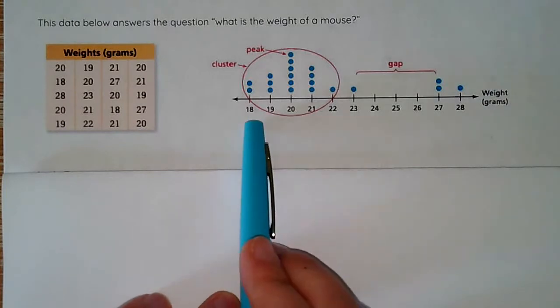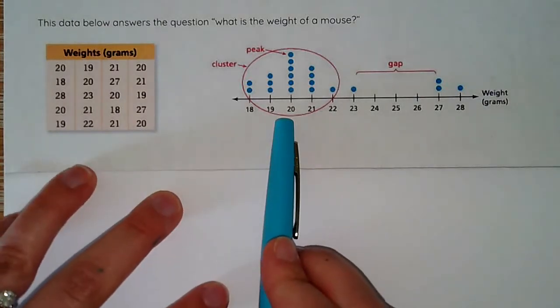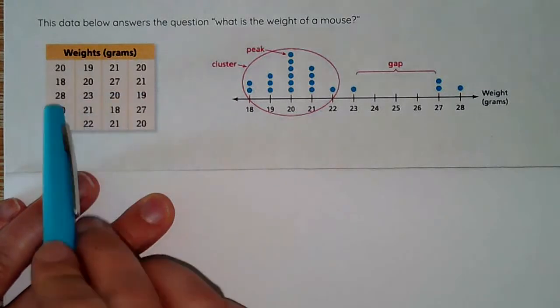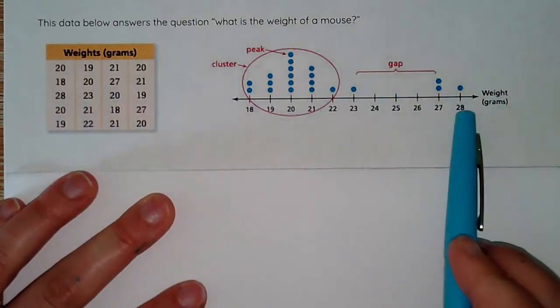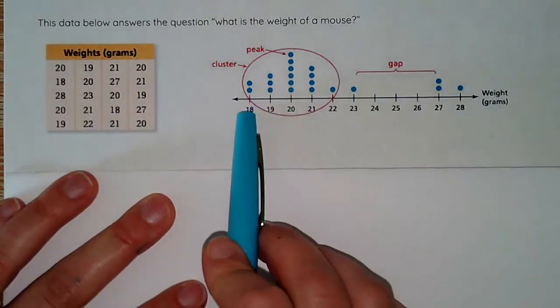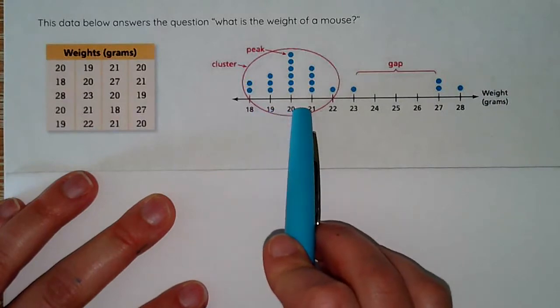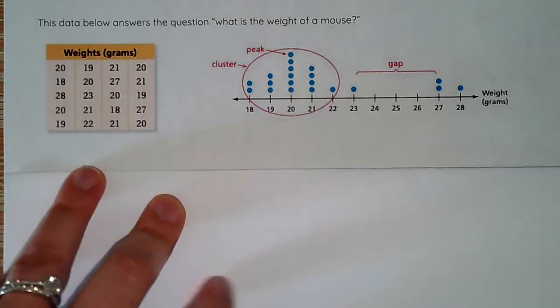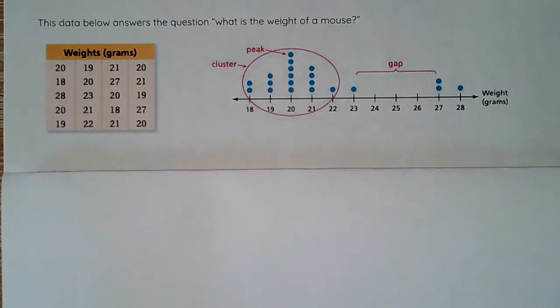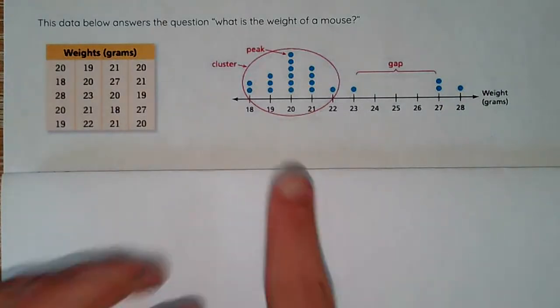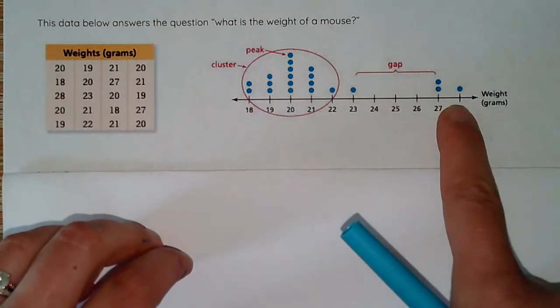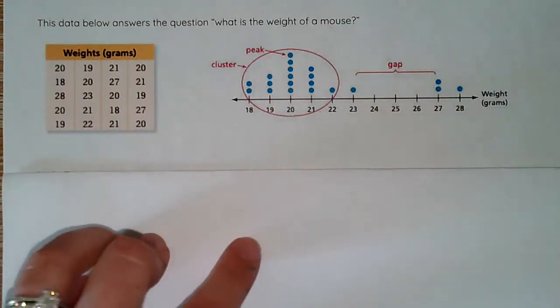Now, I must go up incrementally. So I see which is my biggest number, and that's 28. So I put that at the end, but in between, I need to incrementally go up. I could go up by ones, I could go up by twos, I could go up by fives. It sort of depends on what kind of numbers you're working with. Right now, we're going up by ones because our numbers are relatively close together.